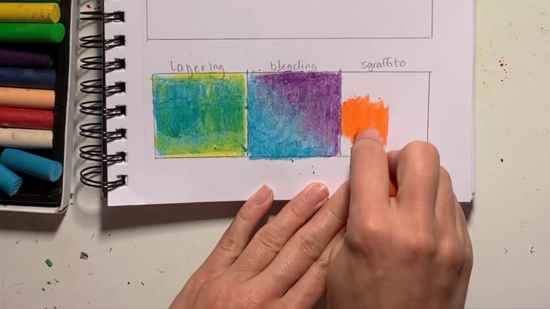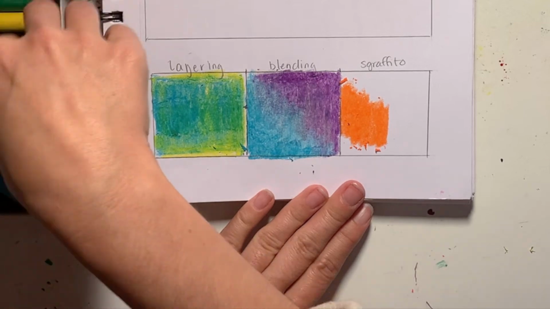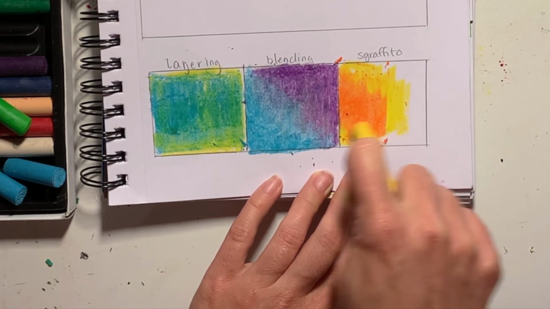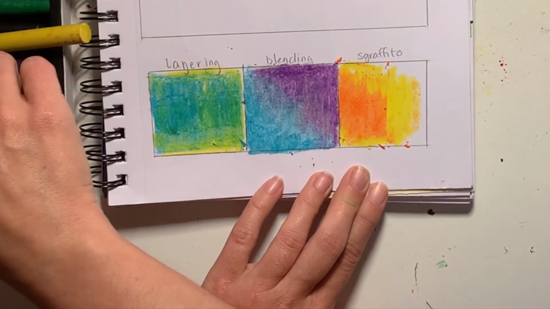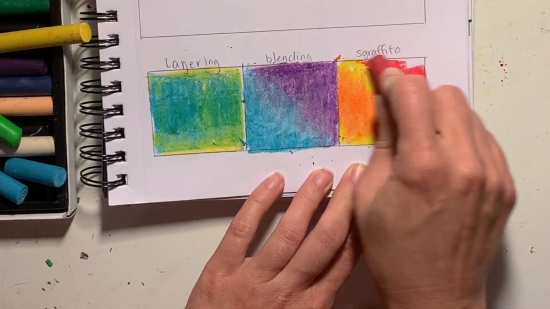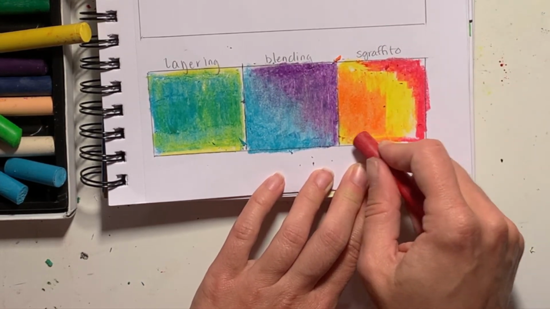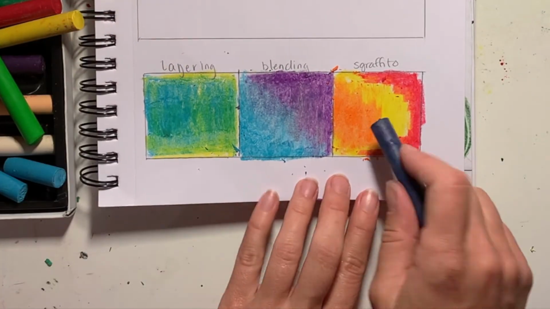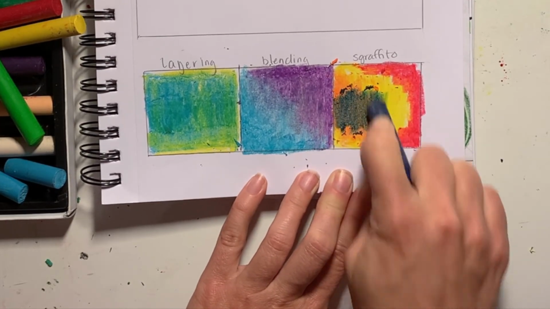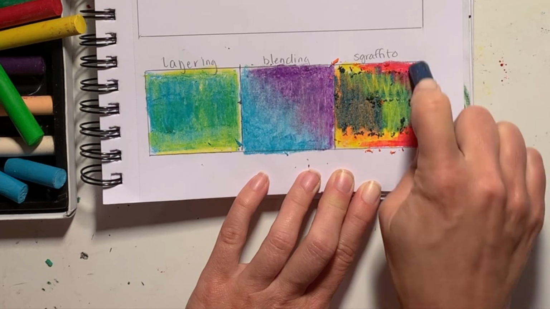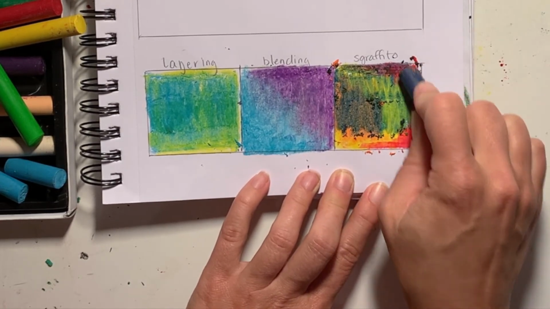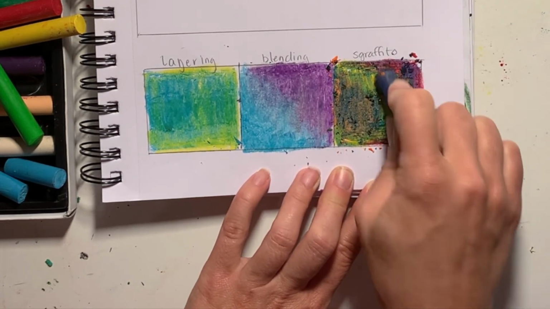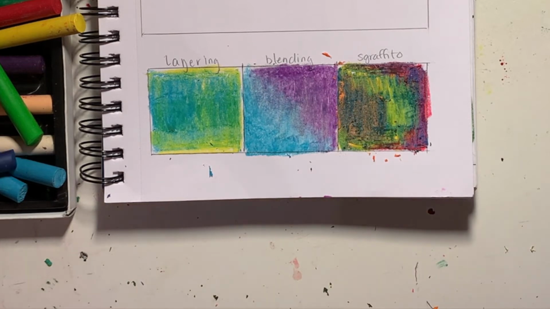For Sgraffito, I'm going to color with some bright colors, just whatever ones I choose, however many I choose. I can do some layering as well, but I'm going to be coloring over these colors with a dark color. So I'm going to just do some warm colors under here, and then I'm going to use a dark blue on top. Typically, it works the best if you use black on top, but my pastel set doesn't have black for some reason. So color with a dark color, preferably black if you have it, to cover up the bright colors you put underneath. And then I'm going to scratch in.